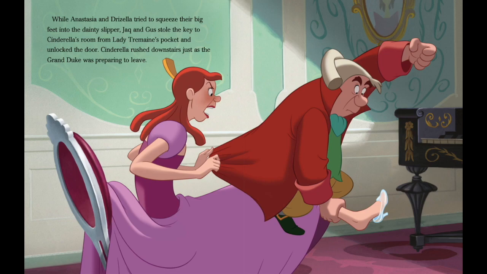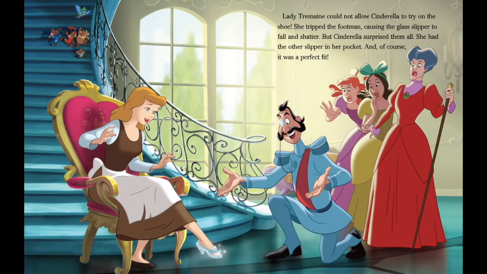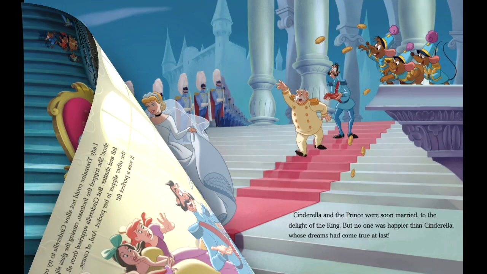Cinderella rushed down just as the Grand Duke was preparing to leave. Lady Tremaine could not allow Cinderella to try on the shoe. She tripped the footman, causing the glass slipper to fall and shatter. But Cinderella surprised them all. She had the other slipper in her pocket, and of course, it was a perfect fit.